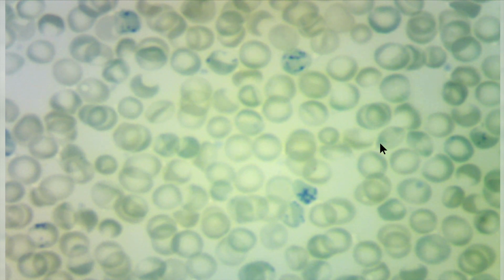These RNA molecules are going to be broken down by the enzymes that are present inside of the cytoplasm, and they are not very stable and usually disappear by 2 days post release from the bone marrow.